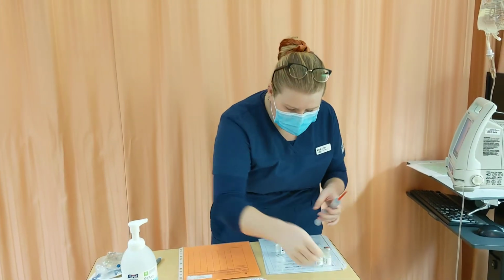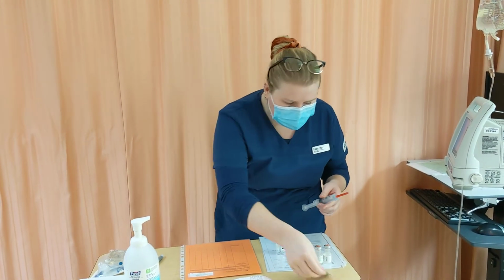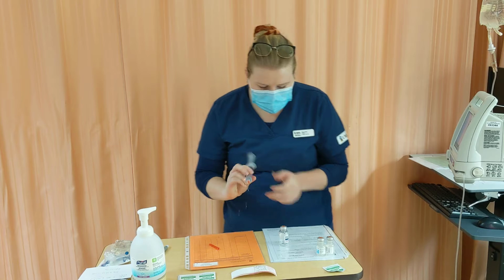Okay, so once I've done that, I'm going to swab the top of this one for 30 seconds in a circular motion and let it dry for 15. And then I'm going to reconstitute.